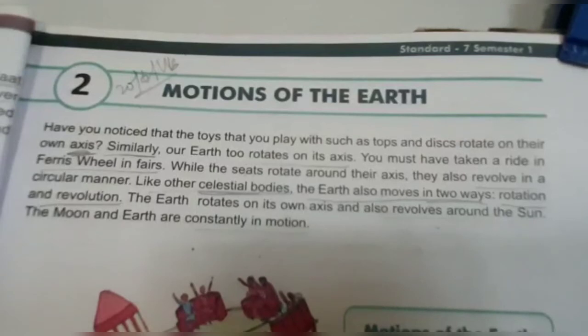Question number 7. Think, understand and give reason for the following statement. Very important question. On 21st June, the sun is almost overhead in Ahmedabad at noon, but it is not overhead in Delhi. The earth revolves around the sun, making an angle of 66.5 degree with the orbit.